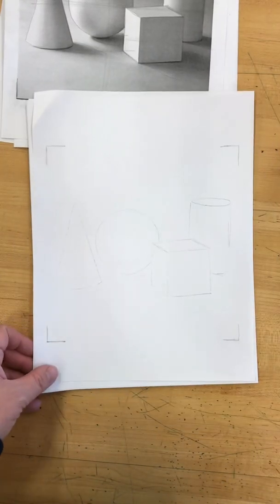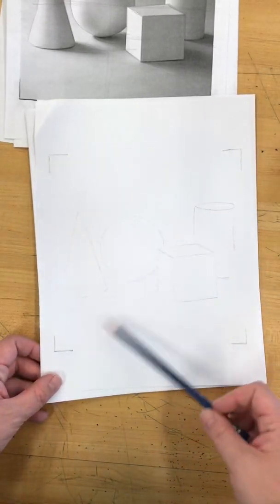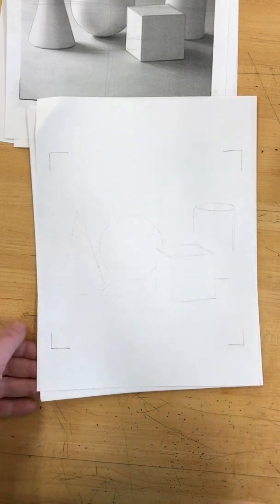And now it's time to value. So I'm going to start with a 2H, and I'm just going to really do a foundational value on almost everything. So stay tuned.